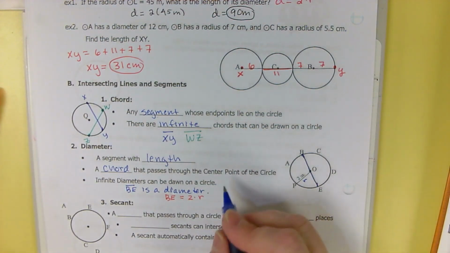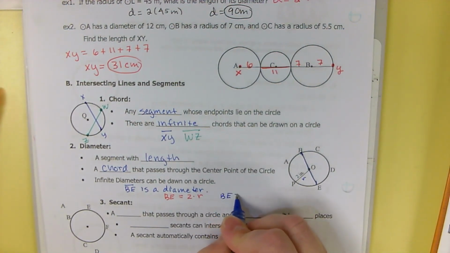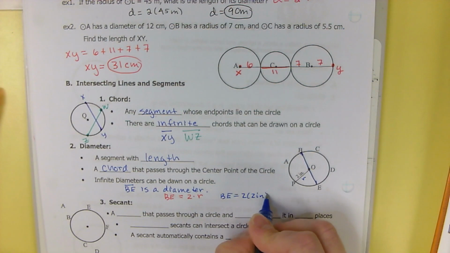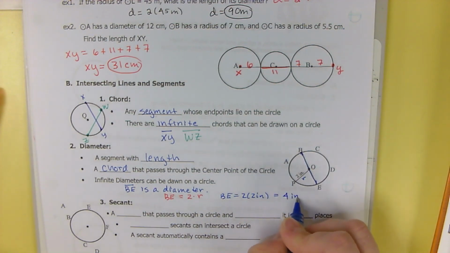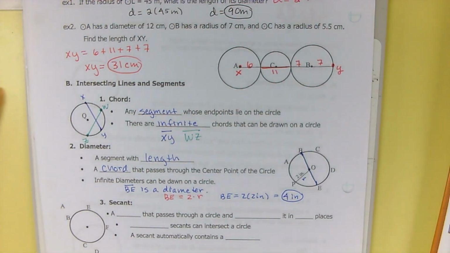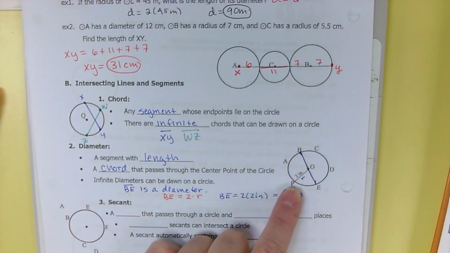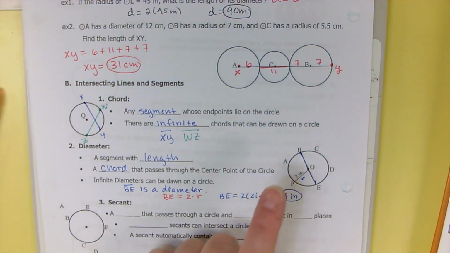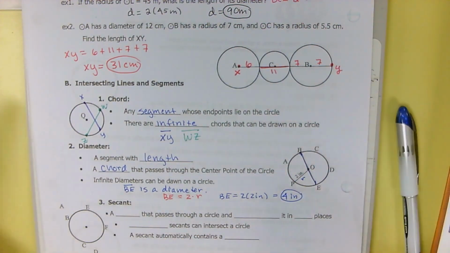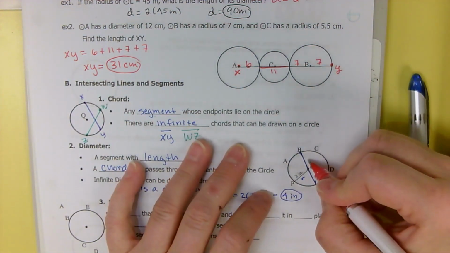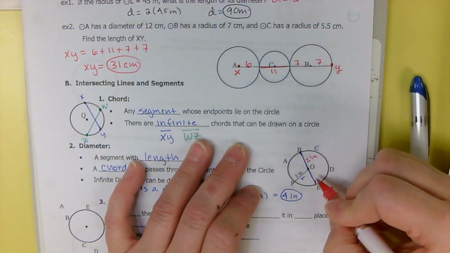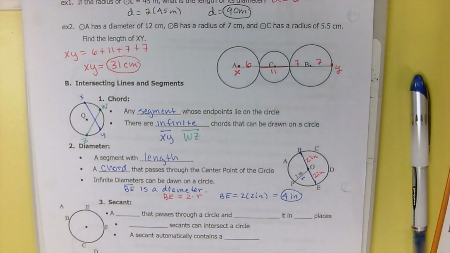So if my radius is 2 inches, BE equals 2 times 2 inches, which would be 4 inches in length. Remember, a radius has the same length no matter where it's drawn. So if O to P is a radius that's 2 inches, O to B is 2 inches, O to E is 2 inches. All radii will be 2 inches.